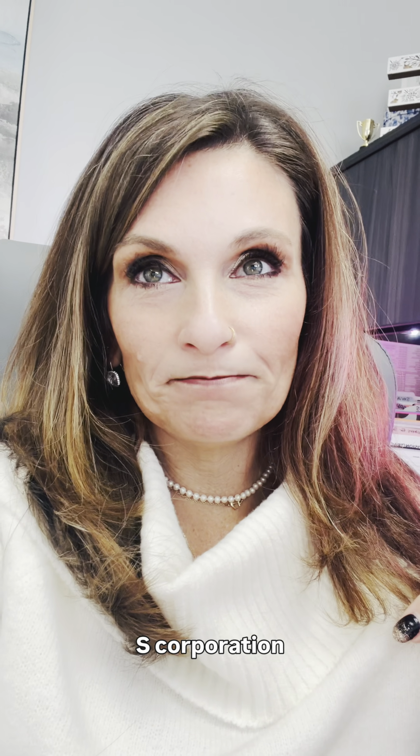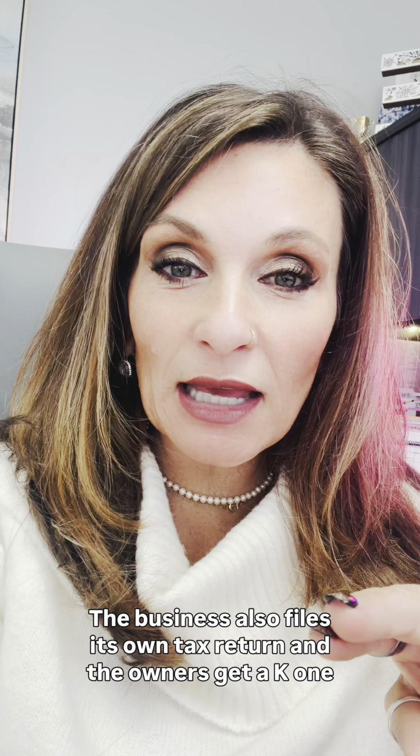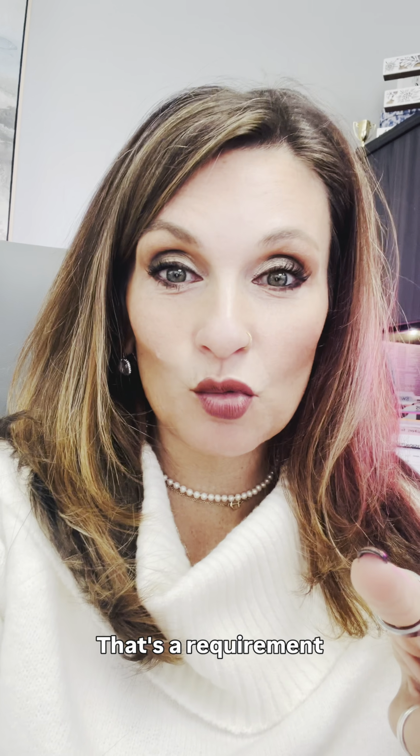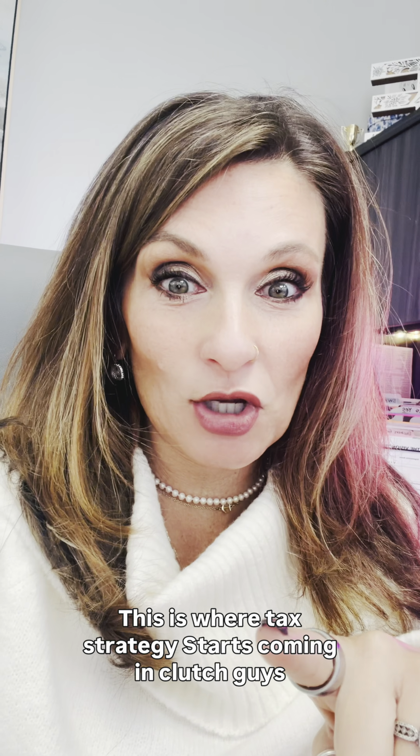S corporation. The business also files its own tax return and the owners get a K1. Plus, they pay themselves a paycheck. That's a requirement. This is where tax strategy starts coming in clutch, guys.